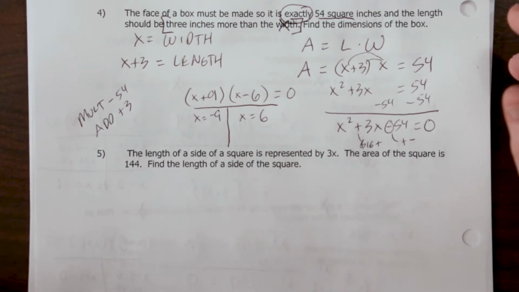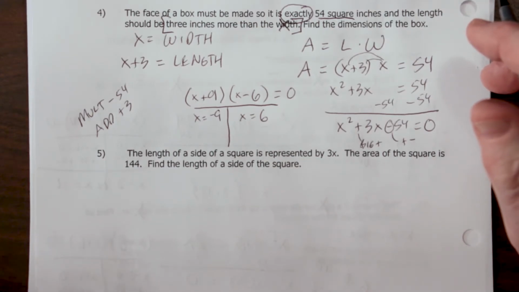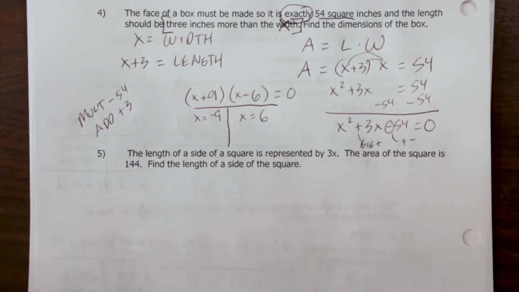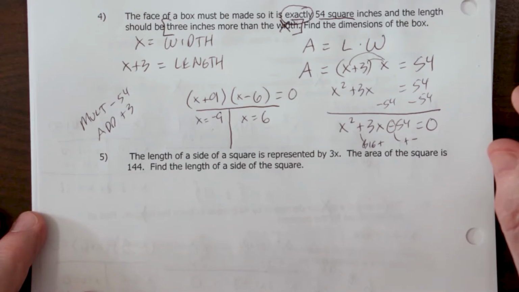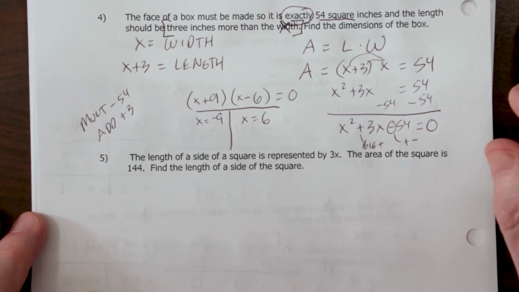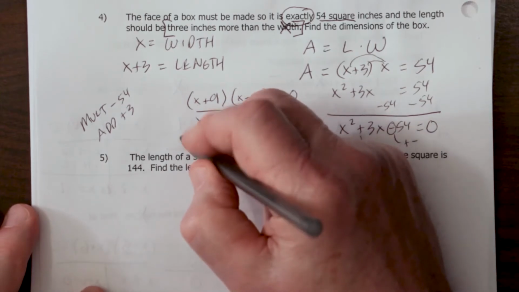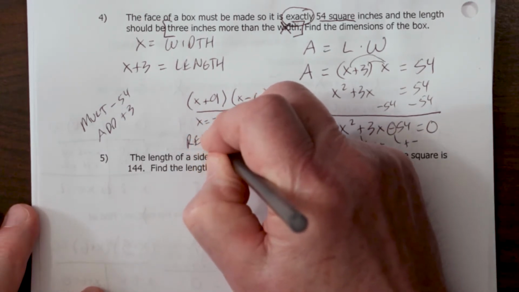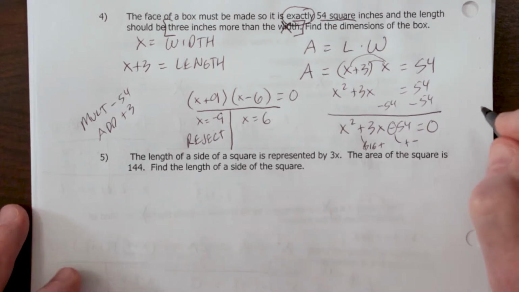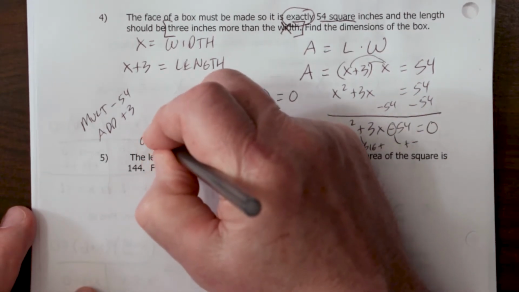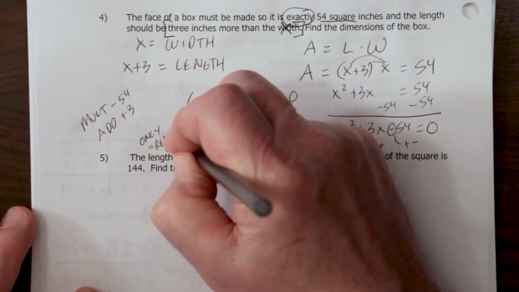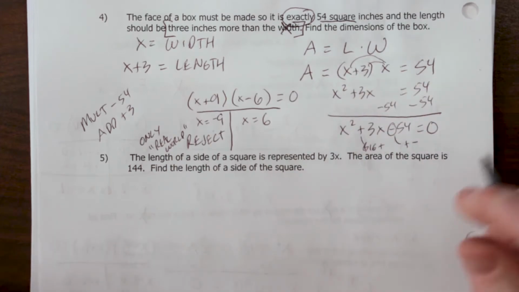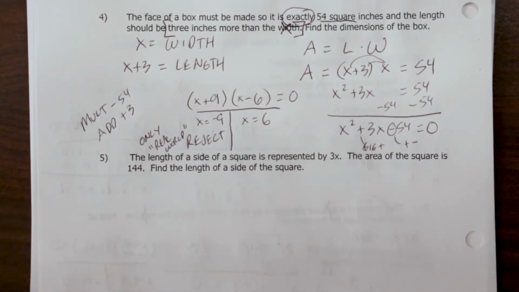Now this is super important. All right, you have to do this. If you skip this step, it's going to be a mandatory deduction. This right here, it's impossible. You cannot have the side of your box being negative 9 inches long. So therefore, you have to write the word reject. You reject the negative in real world situations. This is only real world. If they're talking about a garden, they're talking about a box, they're talking about a patio, it has to be a positive number.